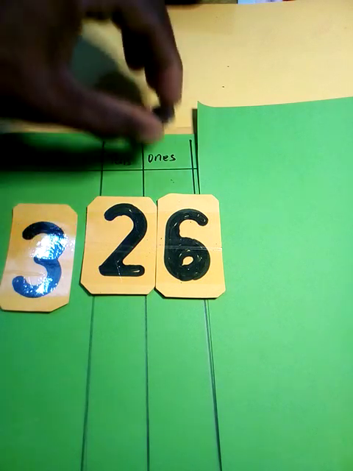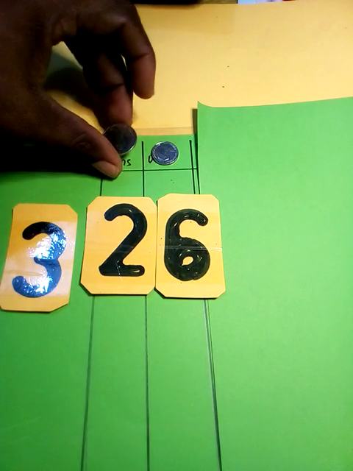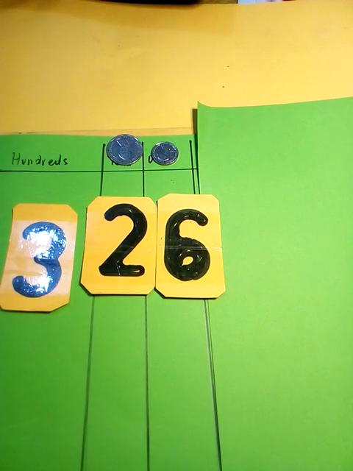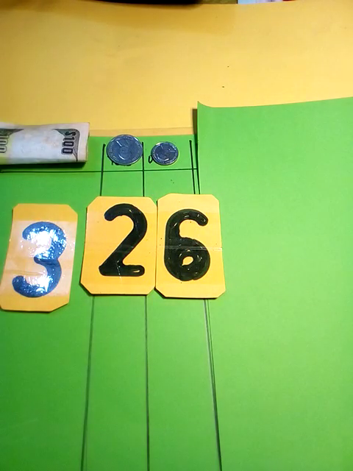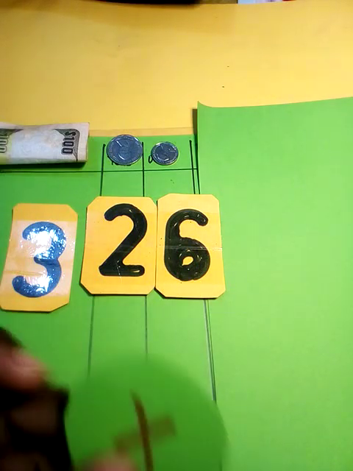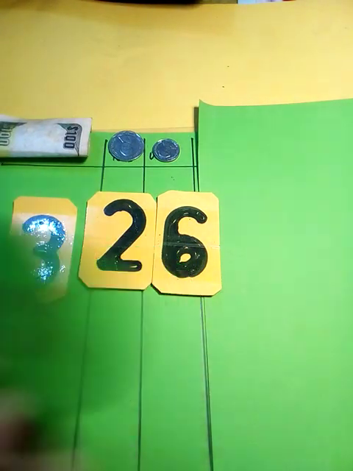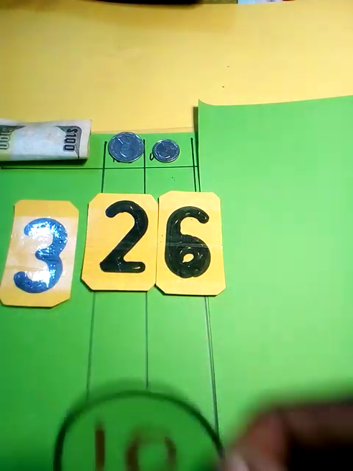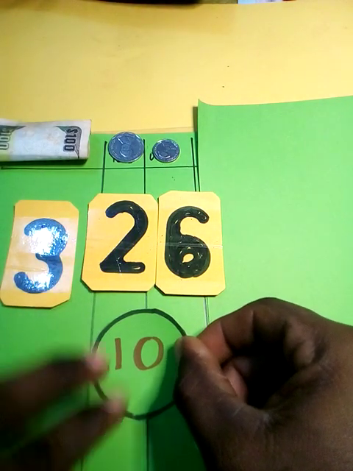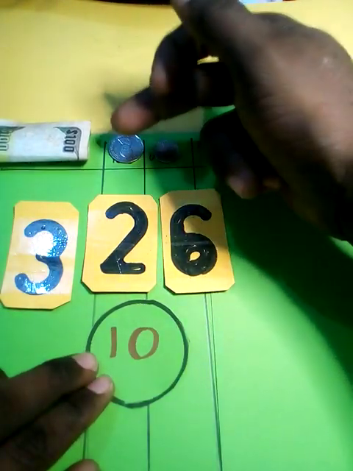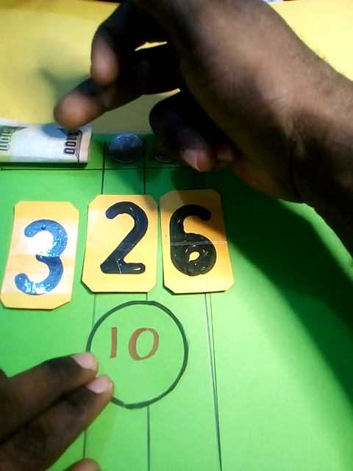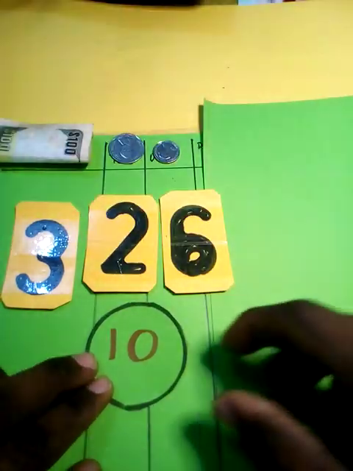How do I move from 1 to 10? How do I move from 10 to 100? In fact, in our number system, the value of each digit is increased or multiplied by 10. So the value of each digit in our number system is multiplied by 10. So 10 ones, 10 tens, 10 hundreds, and so on to increase the value of the digit in our number system.